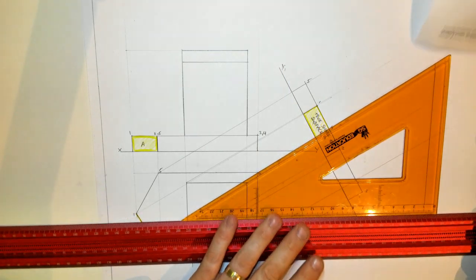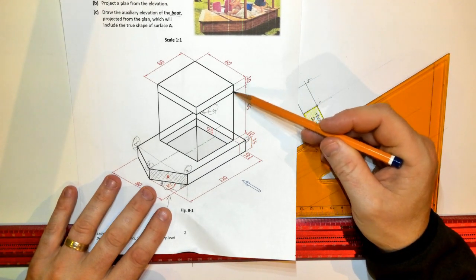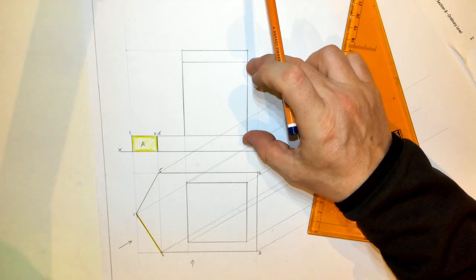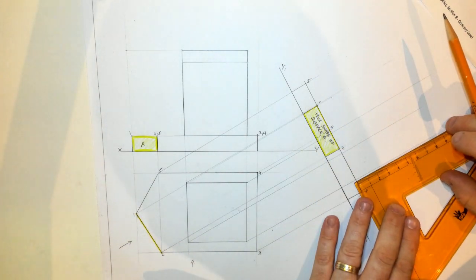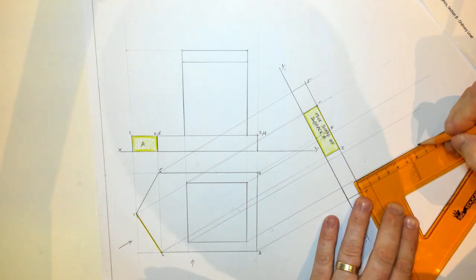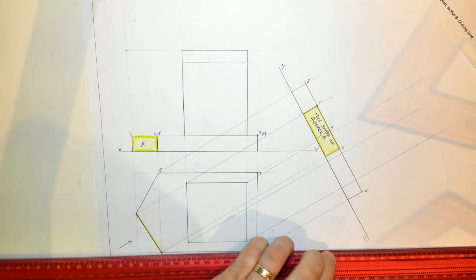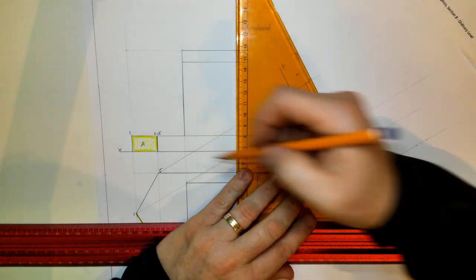Okay, so I can see from my drawing the canopy is a height of 65 over the top of the boat, and then it's 10 mil in thickness. Okay, I can just take my measurements from my elevation here and put them on here, or just read them from the drawing as I've done. So the height of it there is 65 and it's 10 mil thick. Okay, and again my edges there are parallel.